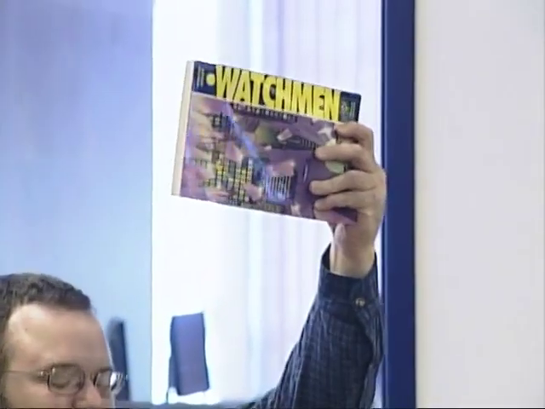Most recently, we've had Watchmen, of course, by Alan Moore. My discussion is going to center on writers like Alan Moore, Frank Miller, and some of the other writers who worked within the alternate world idea of the comic book, but pushed up against the boundaries of what had been previously acceptable.